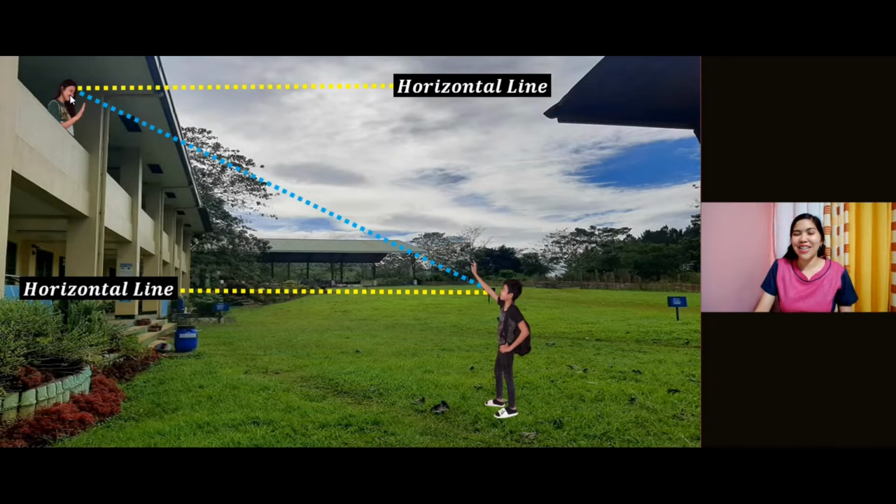How do you call this line? This is your line of sight. Now, as you look up, there is this angle here that is formed from your horizontal to the line of sight. How do you call this angle?